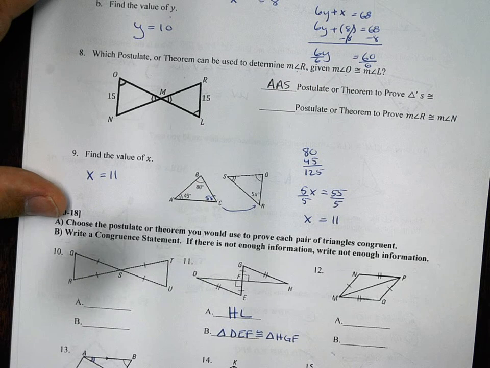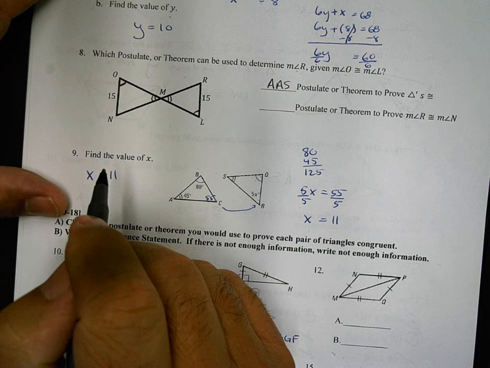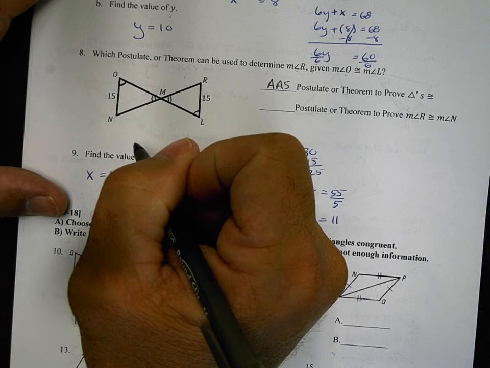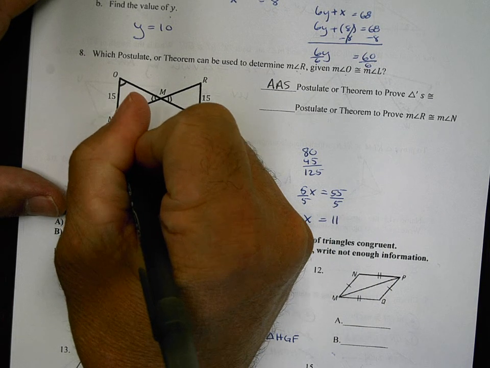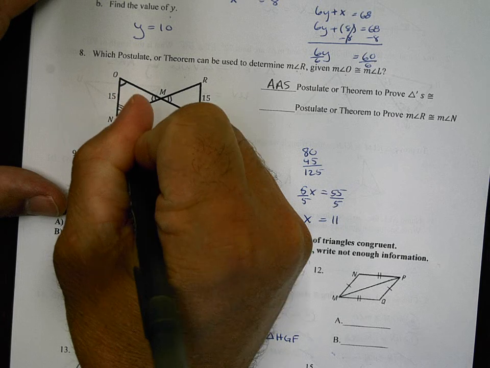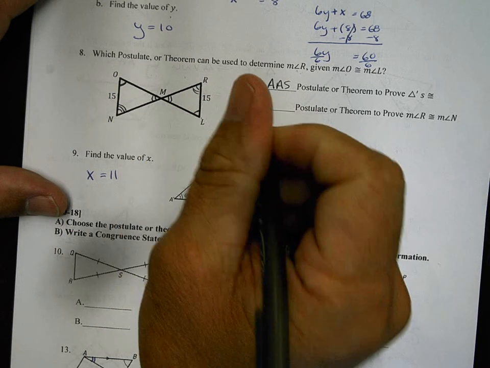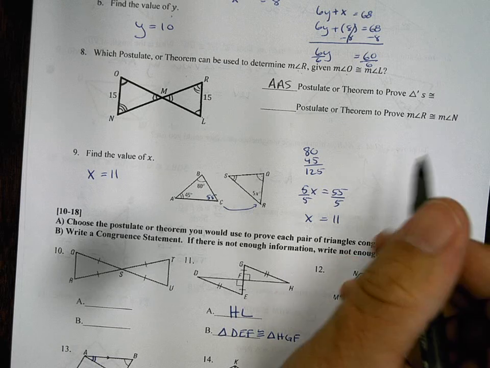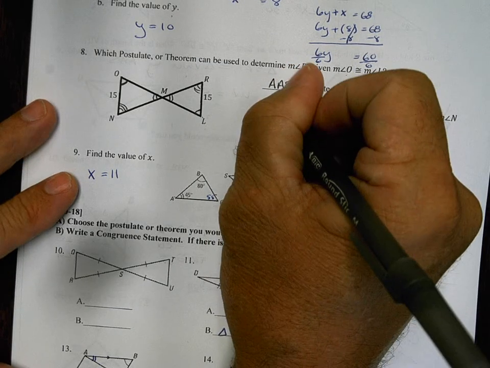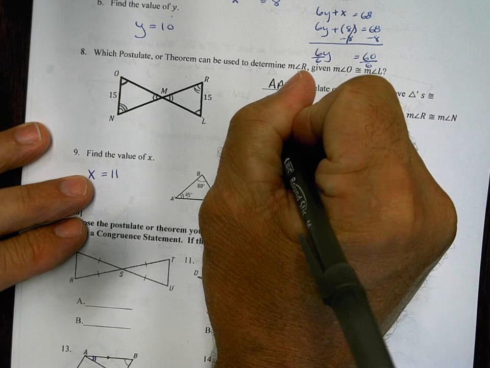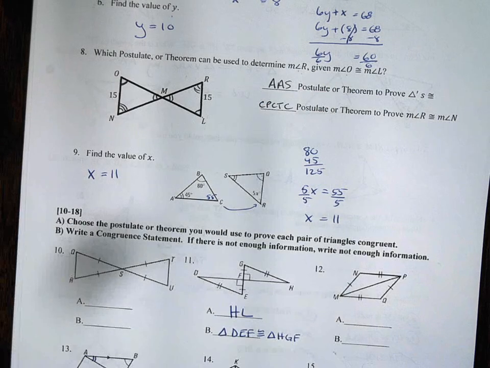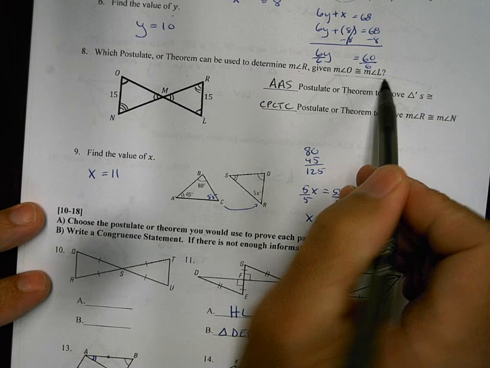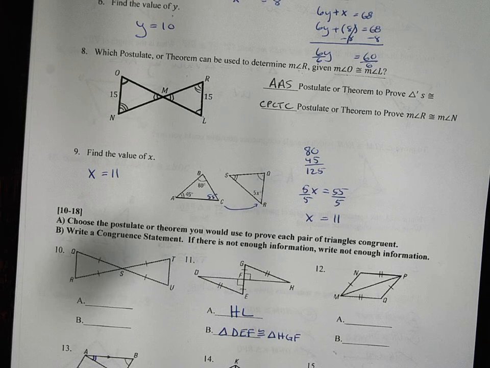And now that we know that the two triangles are congruent, we can say that angle R is congruent to angle N. Okay, so we know these two guys are congruent. And now that we know that, we can say these two guys are congruent through CPCTC, corresponding parts of congruent triangles are congruent. And now we know that their two measures are congruent.